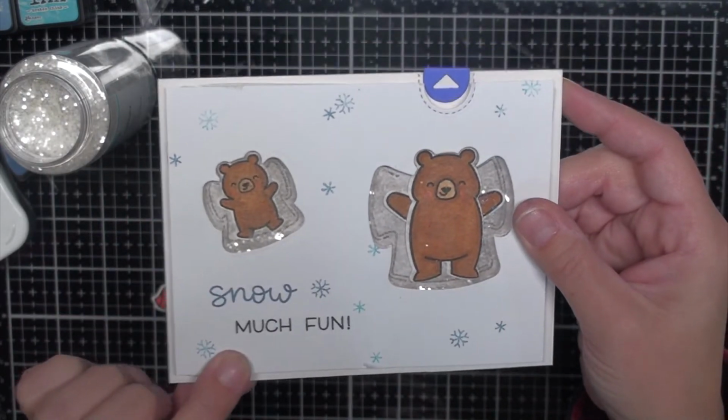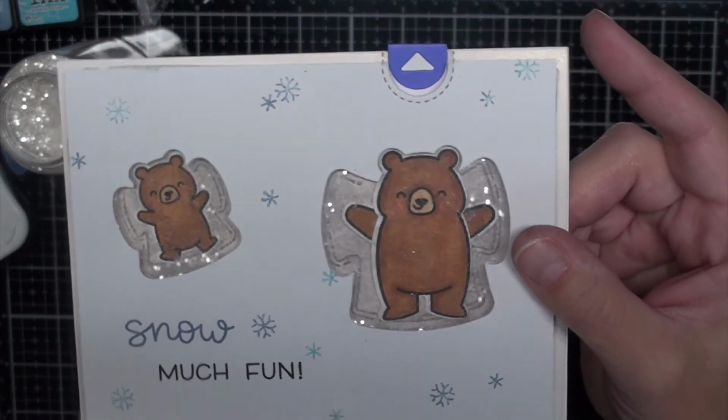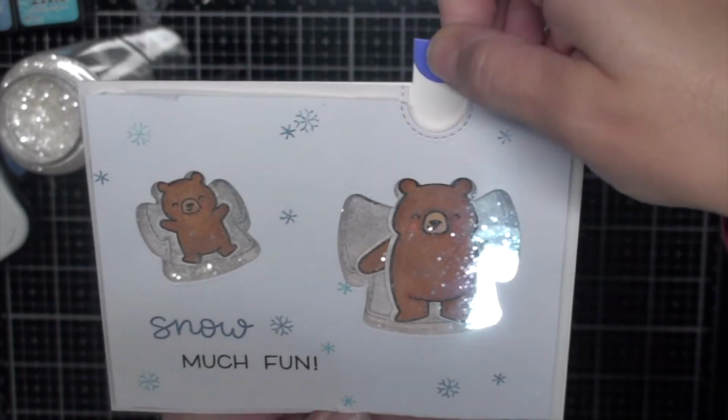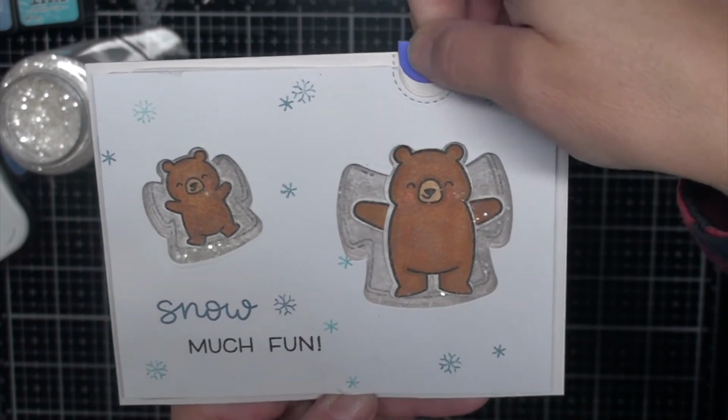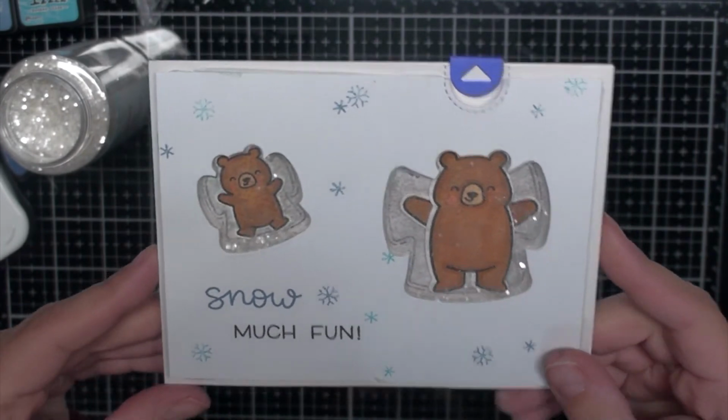So much fun. It really is so much fun. And we have the little baby bear with his Papa Bear playing out in the first snowfall. And boy, have we had a lot of snow here in Calgary over the last couple days. Early snow too for us.